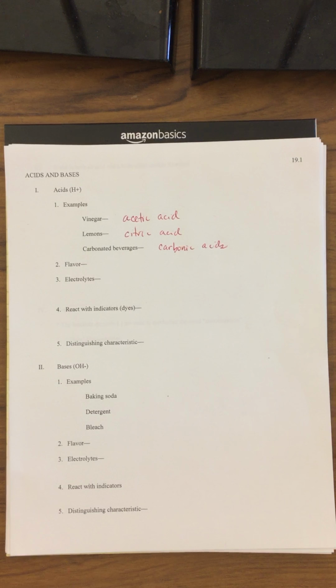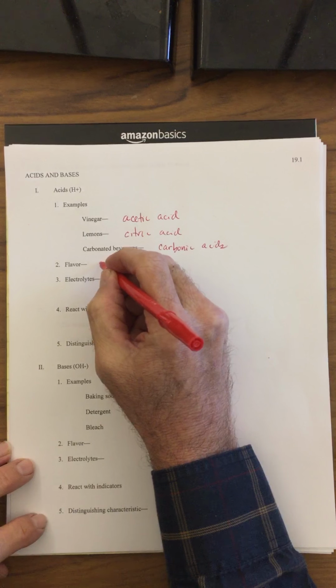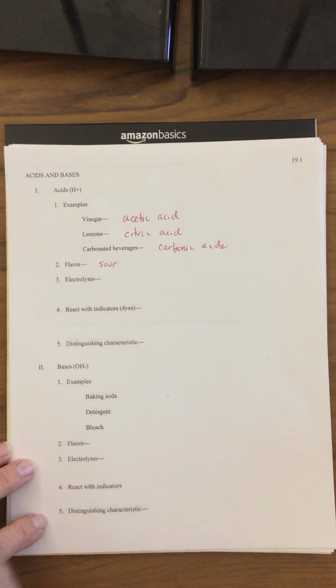The flavor of acids. We have 4 receptors on our tongue. We can taste sweet, sour, salty, and bitter. There is a 5th taste recently discovered that's in the very back of your throat, but these are the common 4. And the flavor of acids is going to be sour.